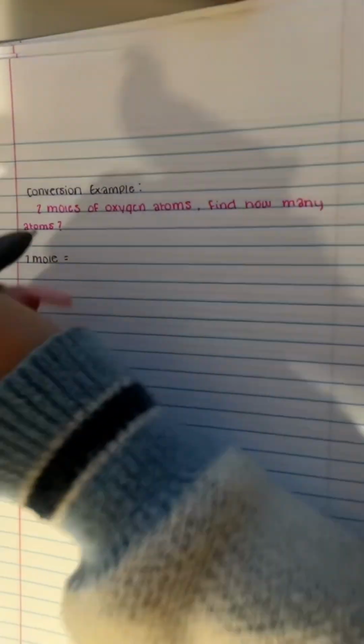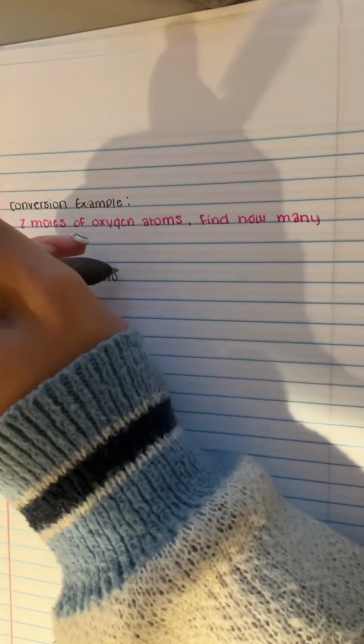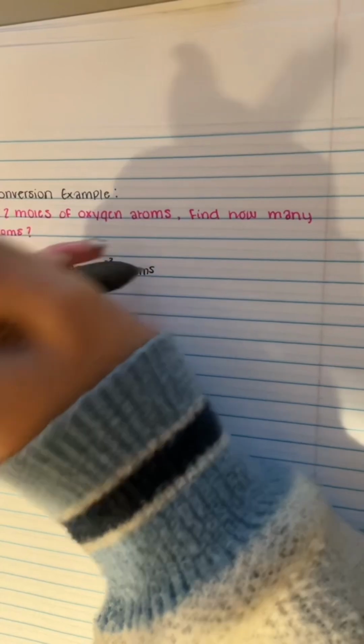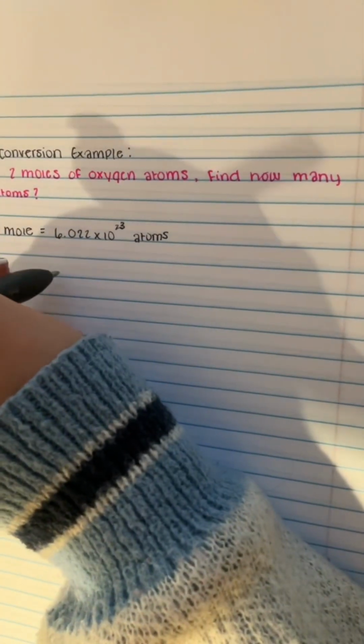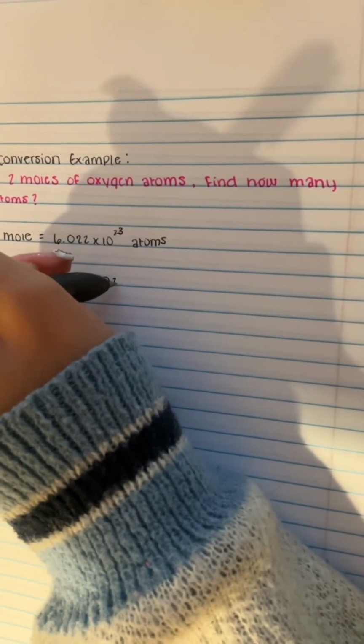For example, let's say I have 2 moles of oxygen atoms and I need to find how many atoms that is. I know that 1 mole equals 6.022 times 10 to the 23rd atoms, which is Avogadro's number. So to find out how many atoms I have in 2 moles, I would just multiply 2 by Avogadro's number.